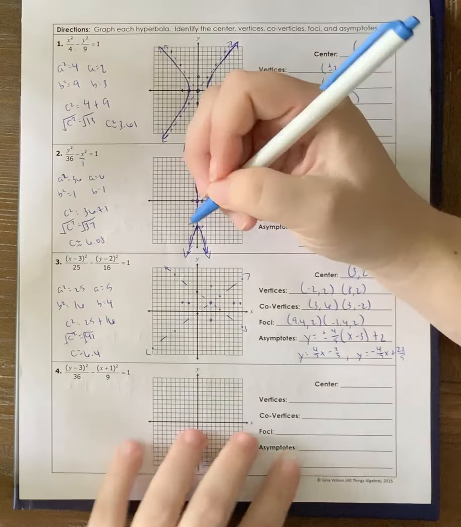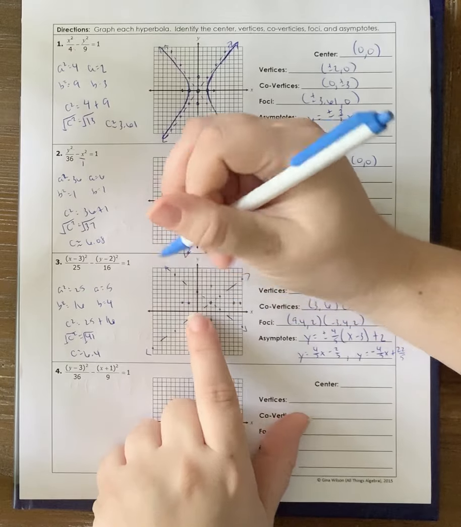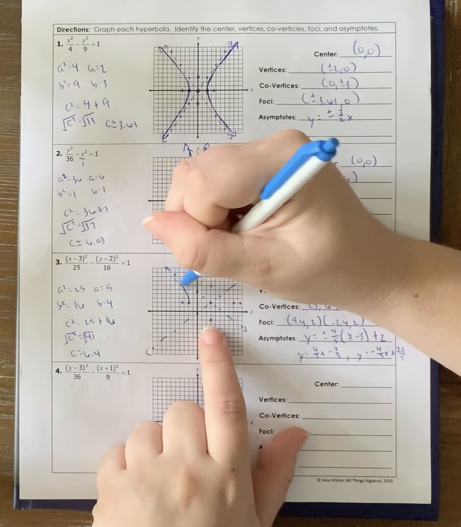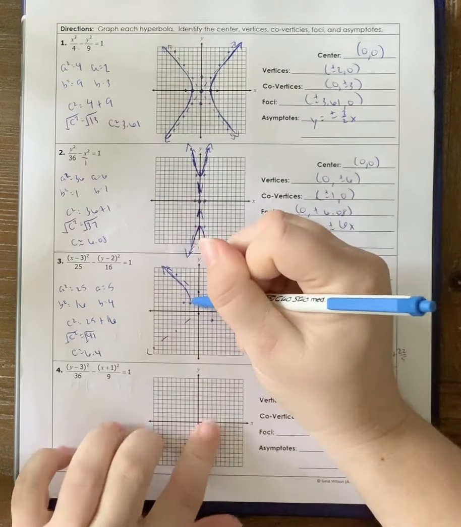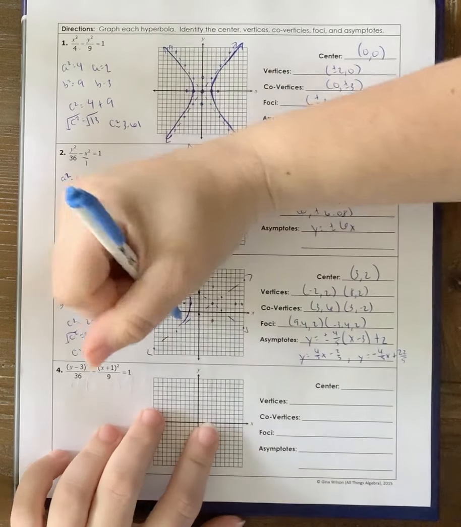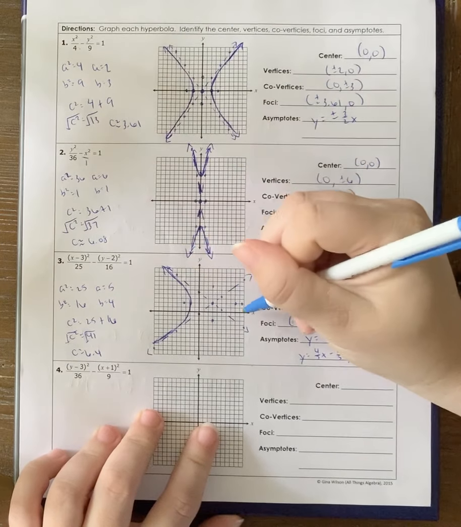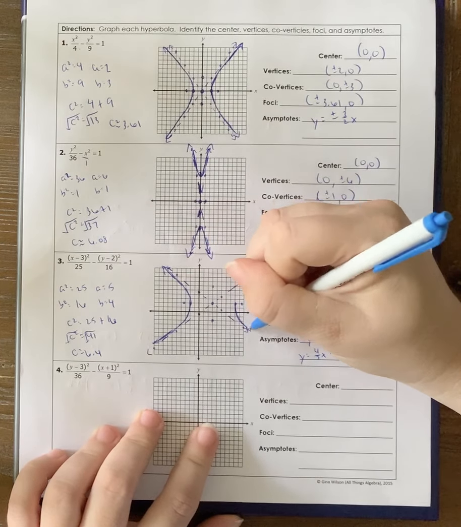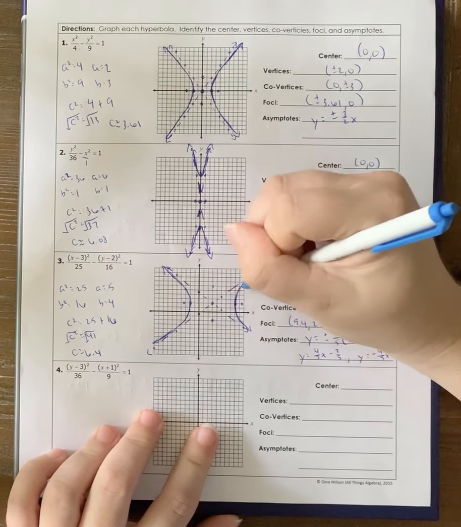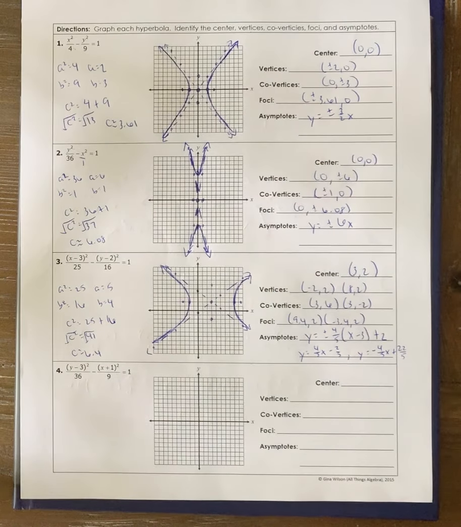So then from there, we had our vertices right here. So we are going to graph like this, and then out the other direction, like so. And then this one, just like that. So that's about what our hyperbola is going to look like.